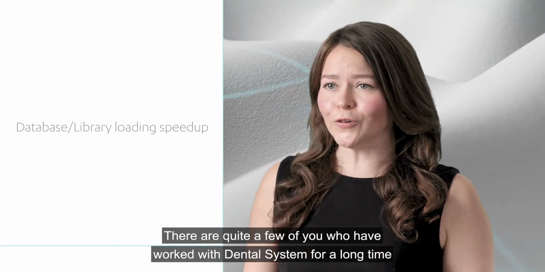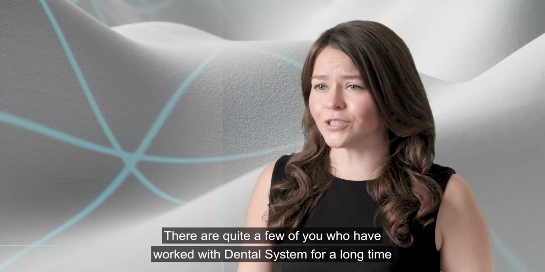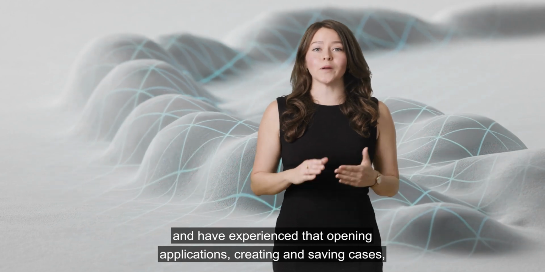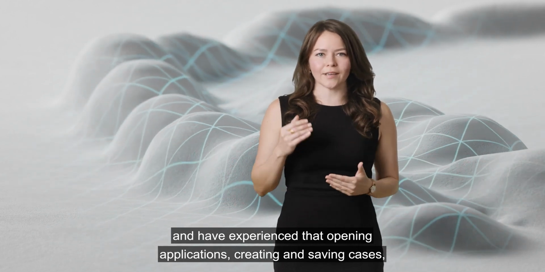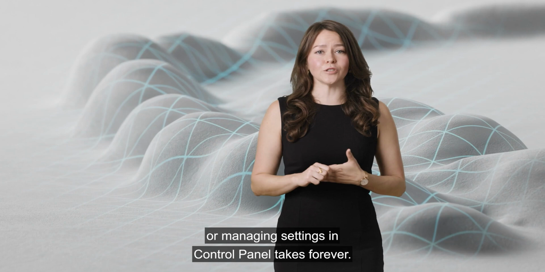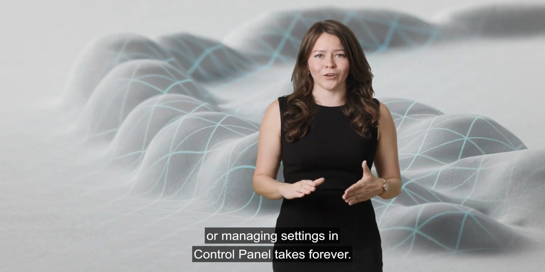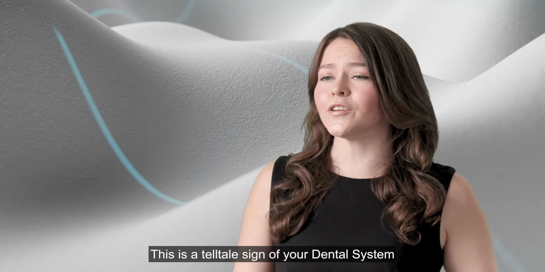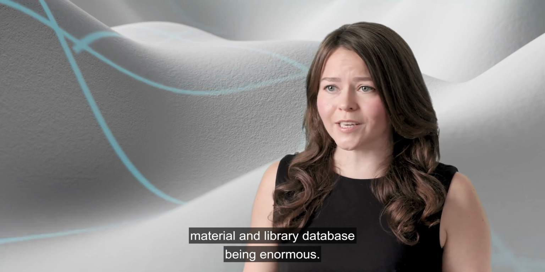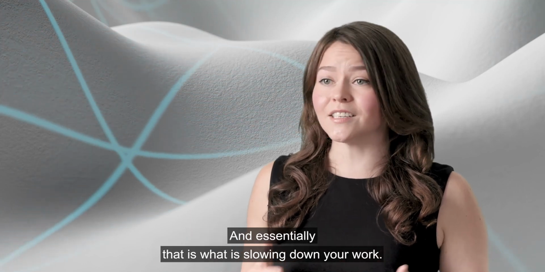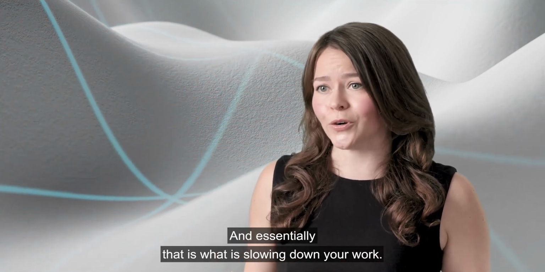There are quite a few of you who have worked with Dental System for a long time and have experienced that opening applications, creating and saving cases, or managing settings in Control Panel takes forever. This is a telltale sign of your Dental System material and library database being enormous, and essentially that is what is slowing down your work.